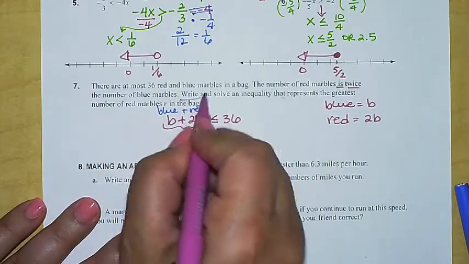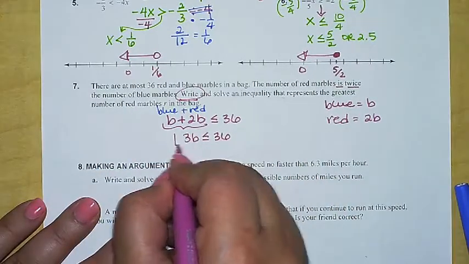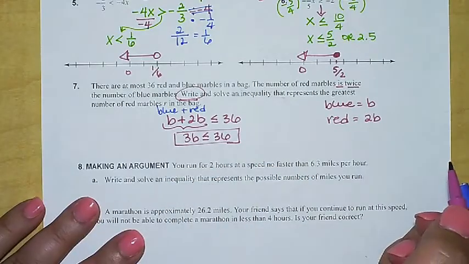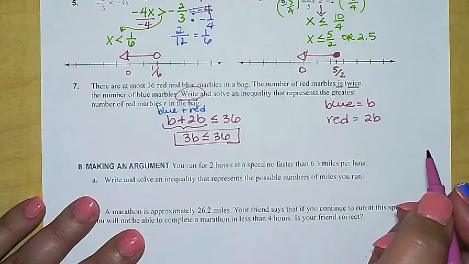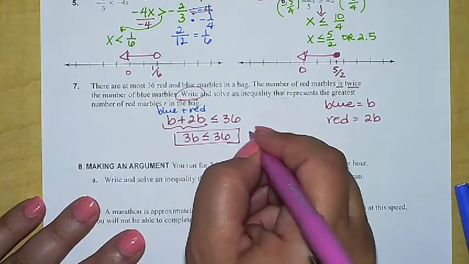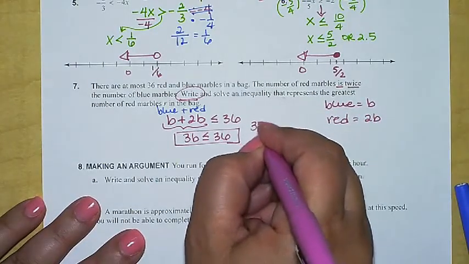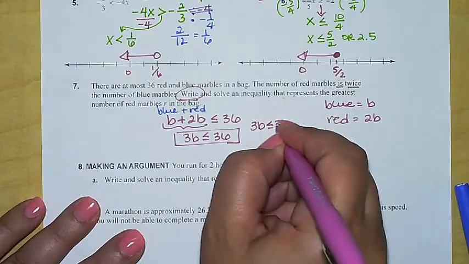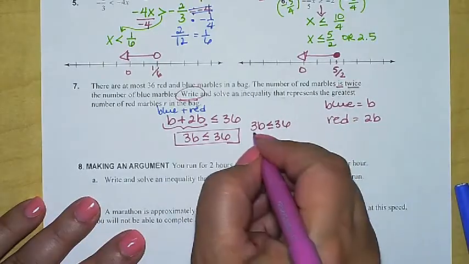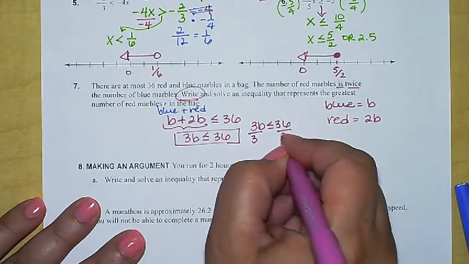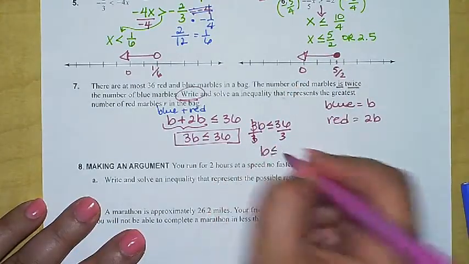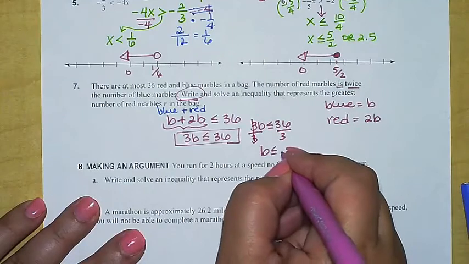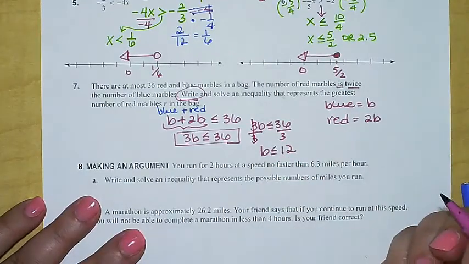And this is the first part of write the inequality. So this is our inequality that represents that situation. And then it does ask us to solve. So now let's go ahead and solve here. If this is our inequality, we're going to get B alone by dividing on both sides by the 3. And that tells us that the number of blue marbles must be less than or equal to 12.